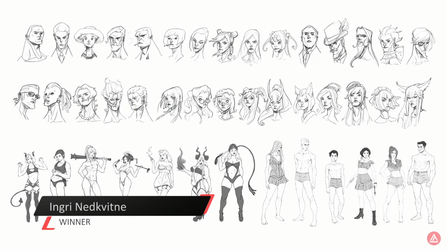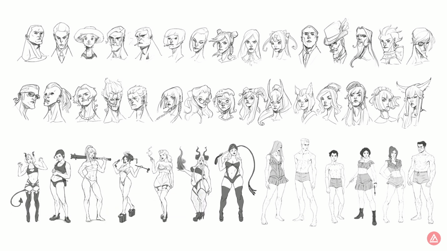And the winner for first place in the category of concept art sketches for the Spring Show 2020 goes to Character Sketches by Ingrid, otherwise known as Rin Nedvikne. Congratulations, Rin. She worked really long and hard to get to that place. Well deserved. Now, our next category, it's one of my favorites.